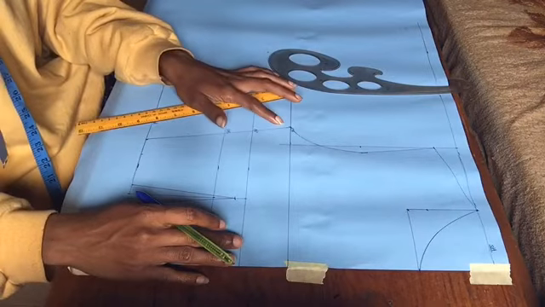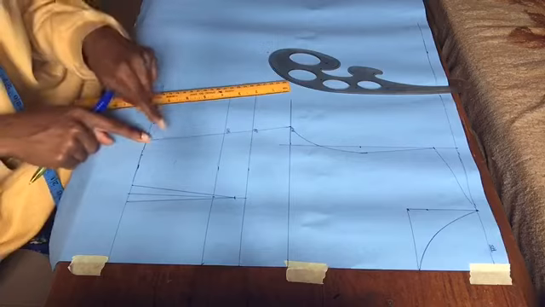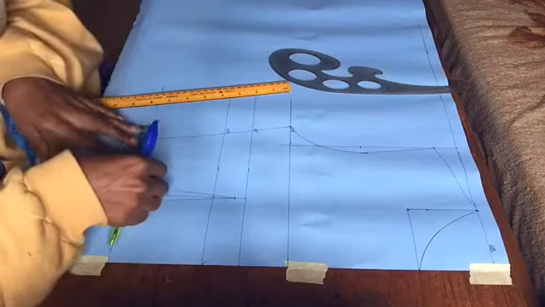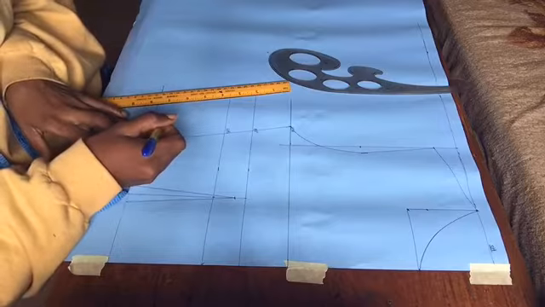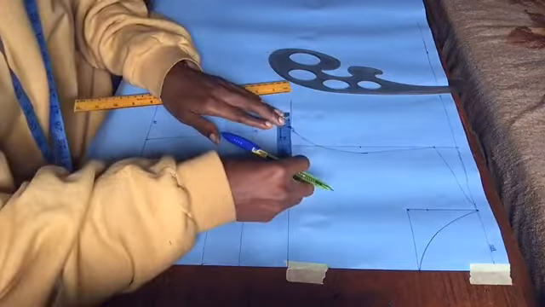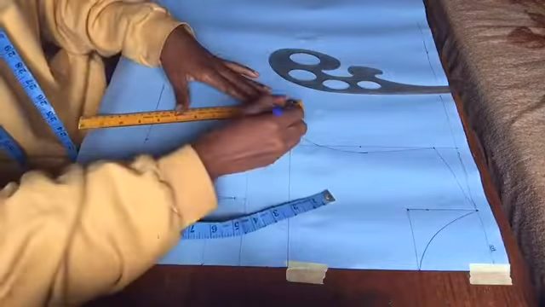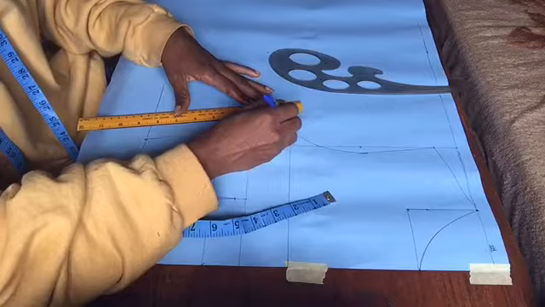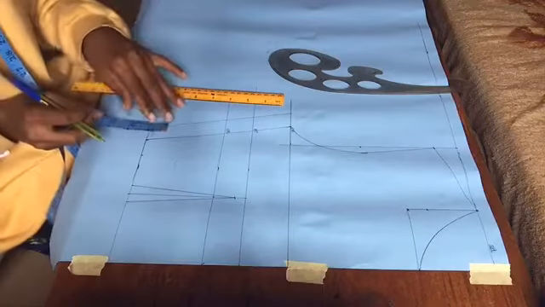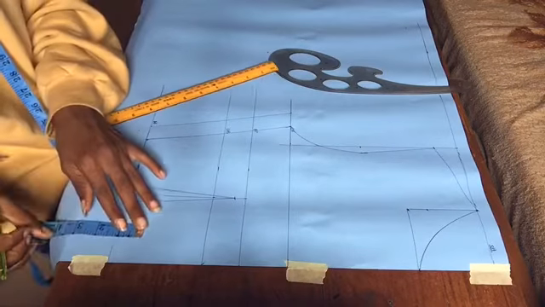So our basic bodice pattern is complete, but then I'm just going to go ahead and add allowance to the pattern so that I can just place it on my fabric and cut. So technically I used 1 inch for the sides, 0.5 inches for the waist, and 0.5 inches for the shoulder, 0.25, which is quarter of an inch for the armhole and the neck.